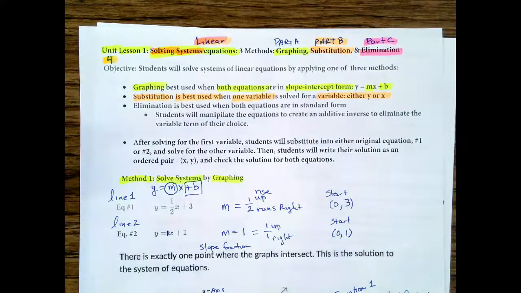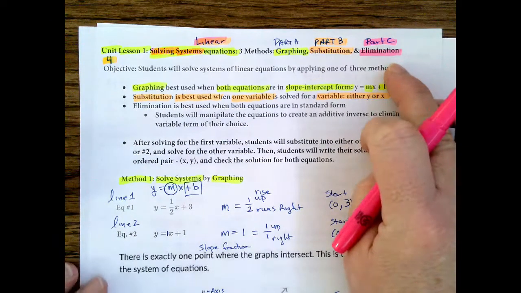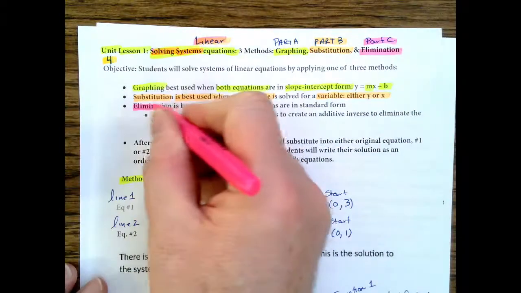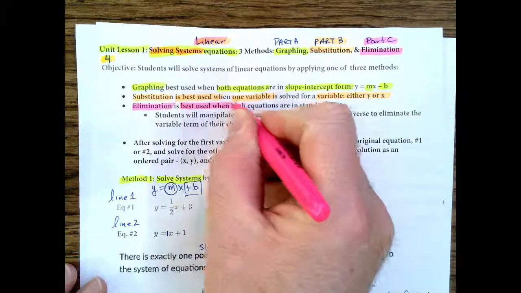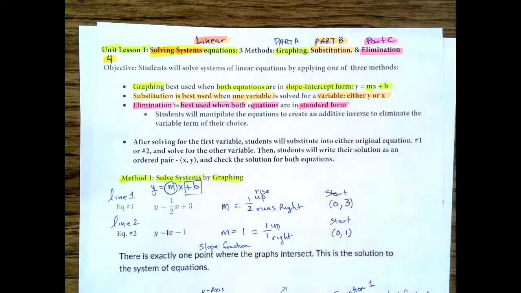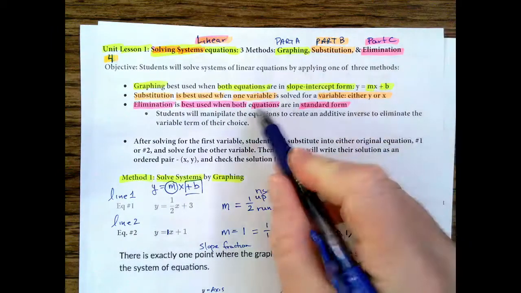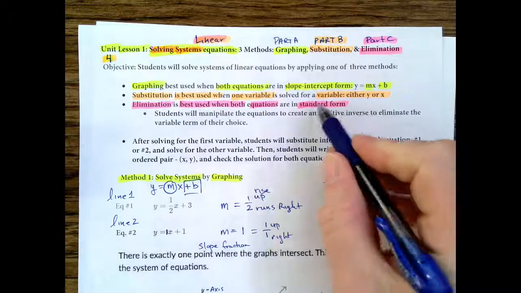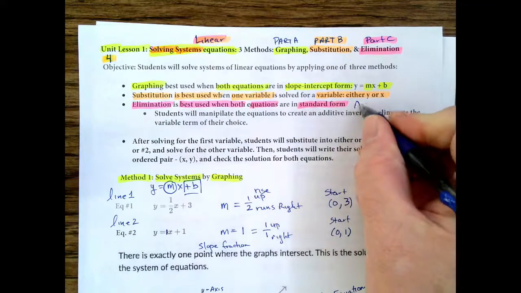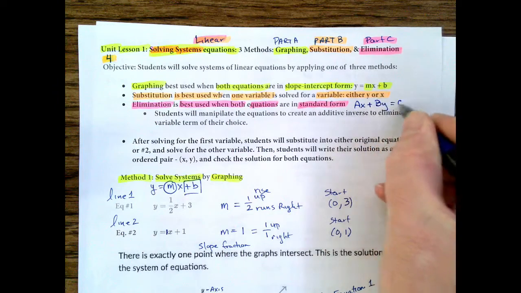And in elimination, just like it sounds, your goal is to eliminate x or y, and you have to do that in a special way. Also, elimination is best used when both equations are in what we call standard form. So you've already learned slope-intercept form, y equals mx plus b. Now we're going to review what standard form looks like. It's ax plus by equals c.